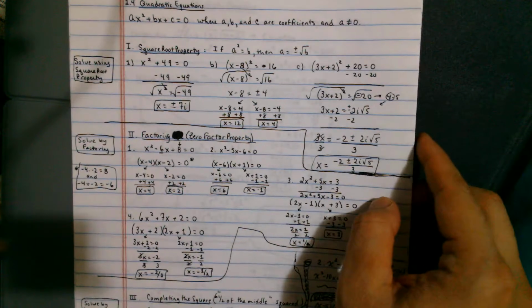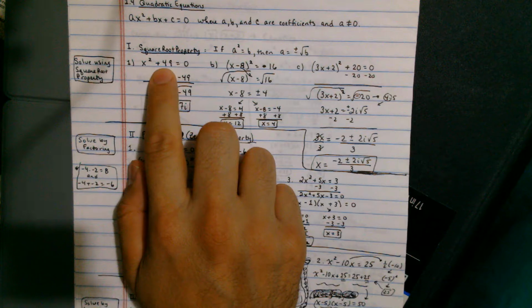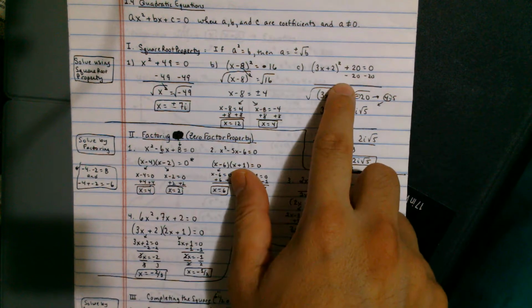1.4, quadratic equations. First and foremost, you have the square root property. This says you square root both sides to cancel the second power. So that's what the first three examples are.